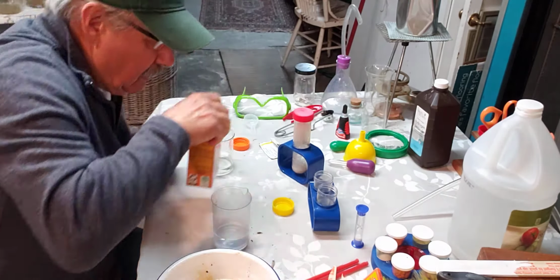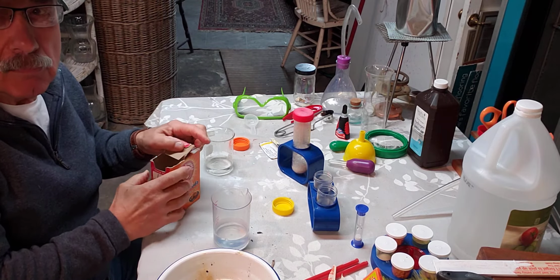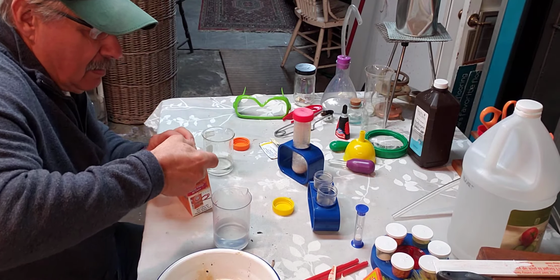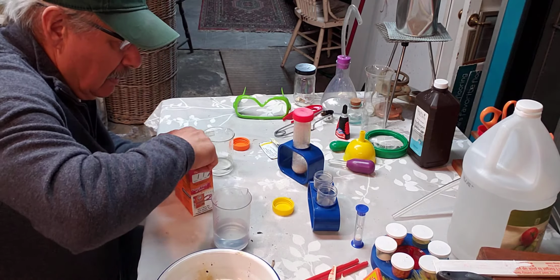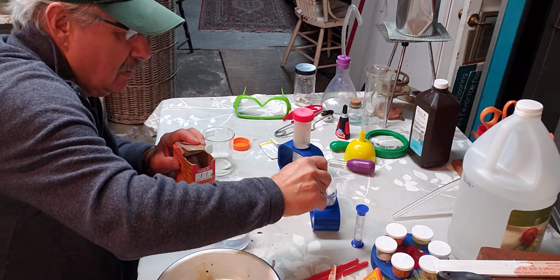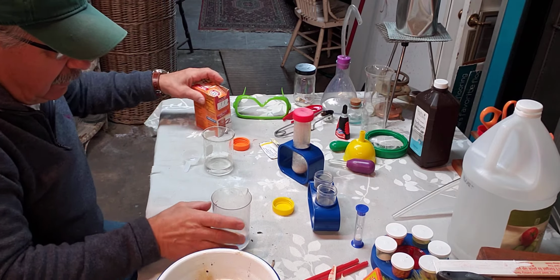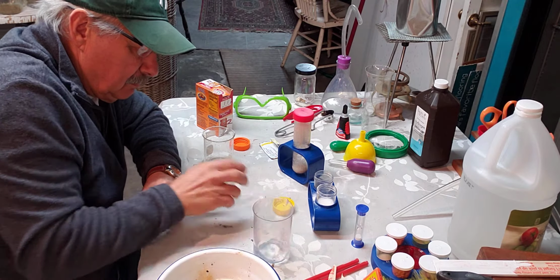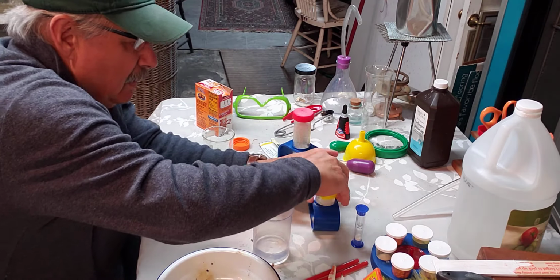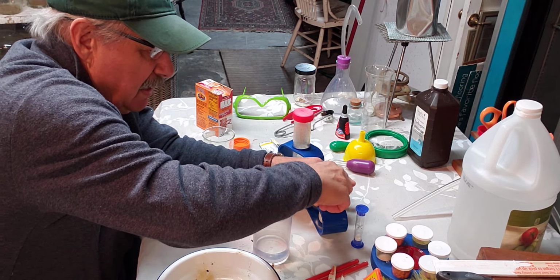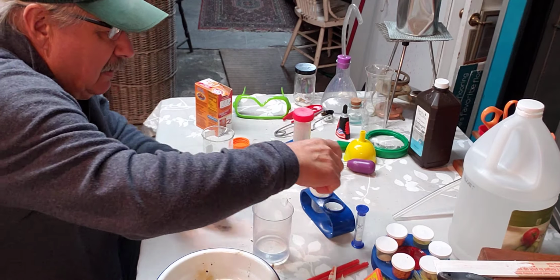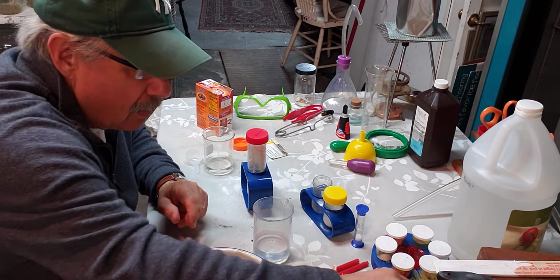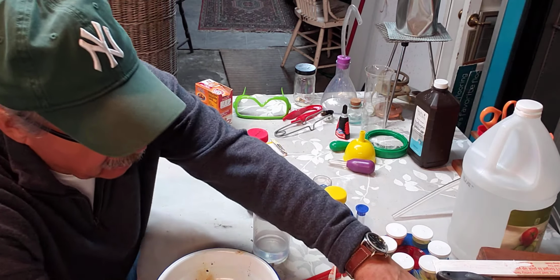Okay, we're going to put baking soda in this one. Here's my scoop. Okay. All right. And I'm going to add the vinegar. As you can see, it's overflowing here. But I'm going to capture the carbon dioxide. Okay. So now I have oxygen in here, and I'm going to light a wood splint.